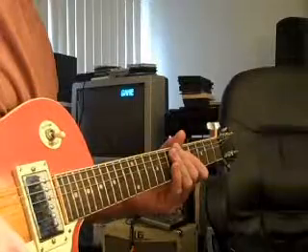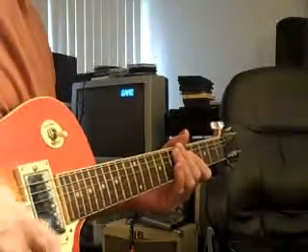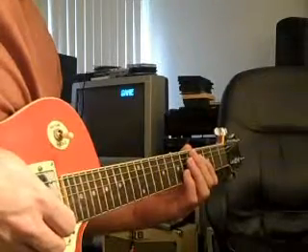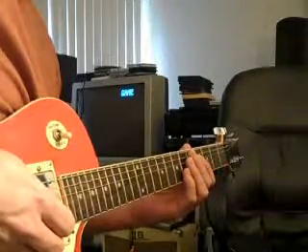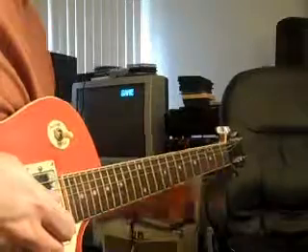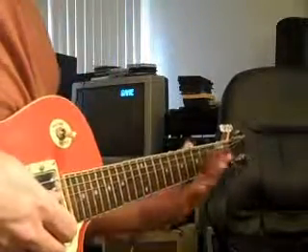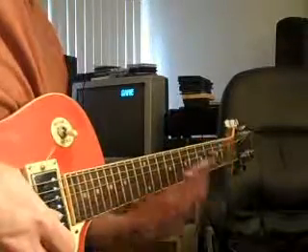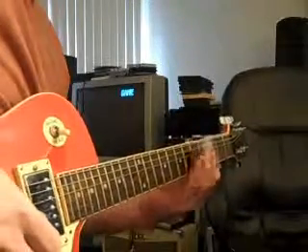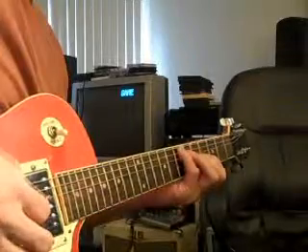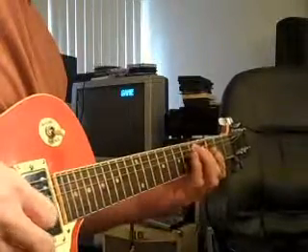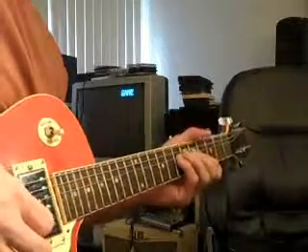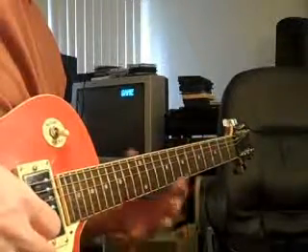And when I say mathematically, I say that because each note in a particular scale has a numerical value in relation to the rest of the notes in the scale. And we'll start off with the A major scale. And the scale is such: 1, 2, 3, 4, 5, 6, 7, 1. Okay.